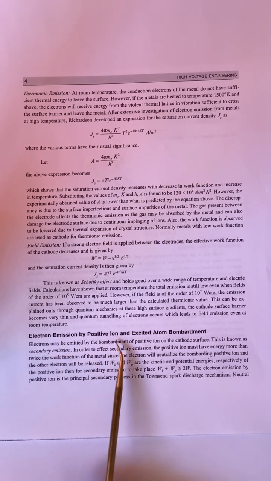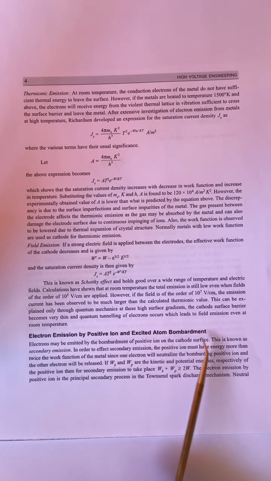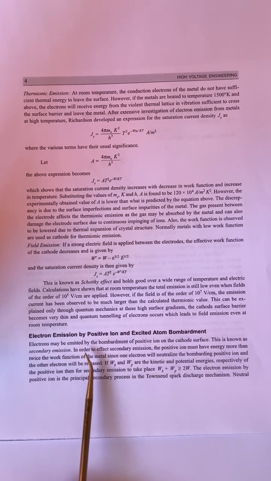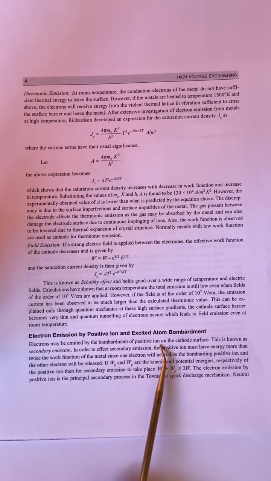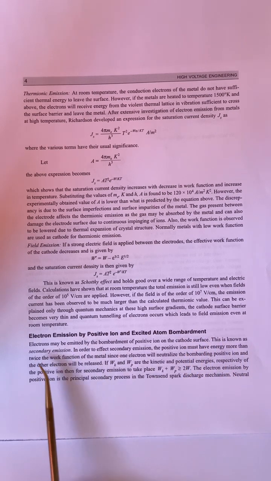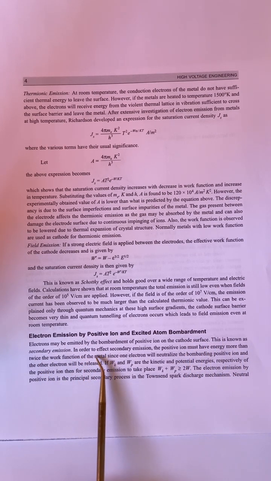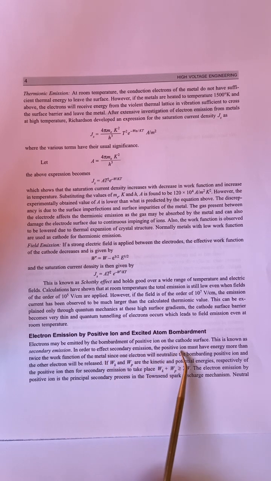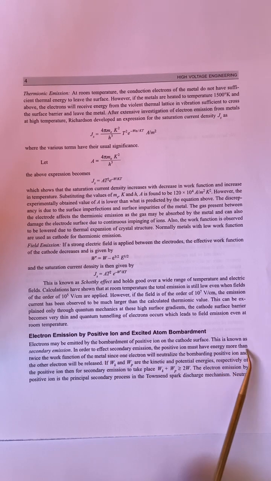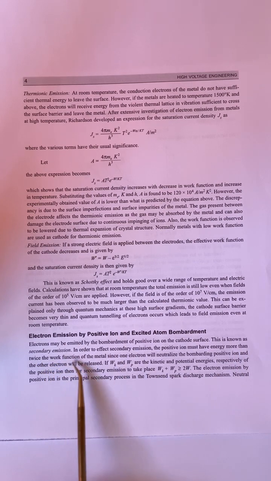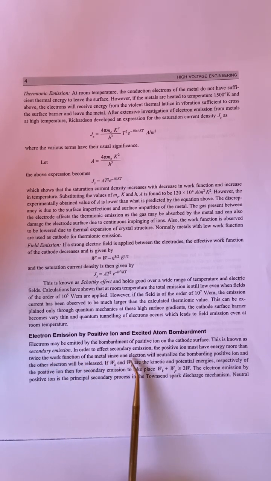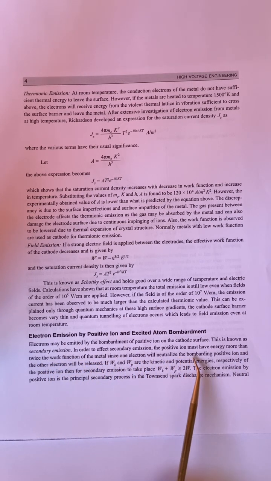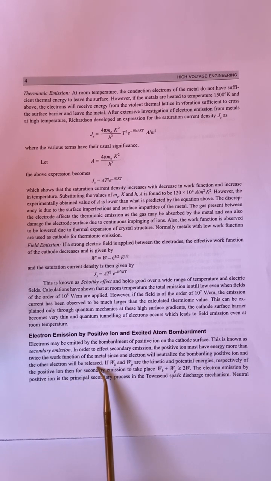Electron emission by positive ion and excited atom bombardment. Electrons may be emitted by the bombardment of positive ions on the cathode surface. This is known as secondary emission. In order to effect secondary emission, the positive ion must have energy more than twice the work function of the metal, since one electron will neutralize the bombarding positive ion and the other electron will be released.